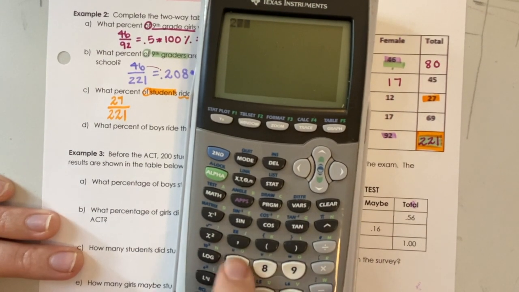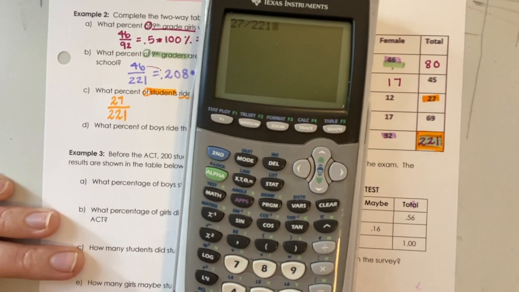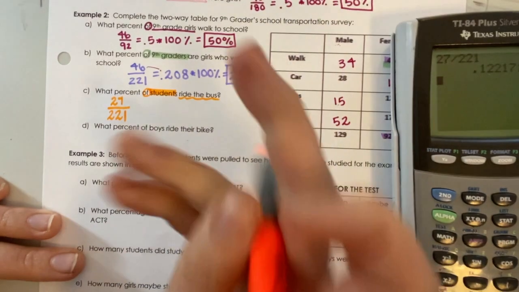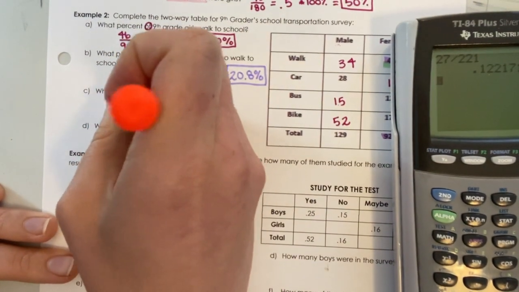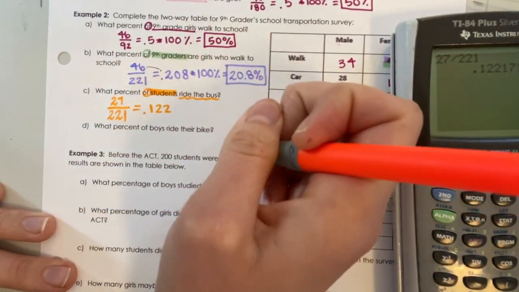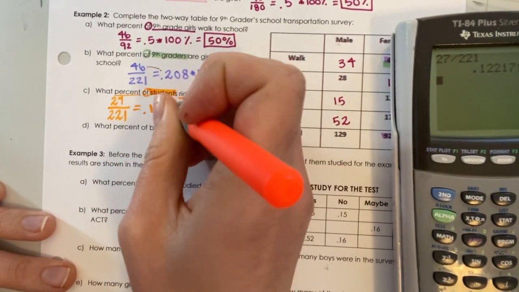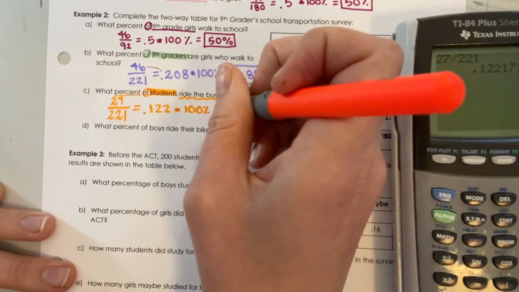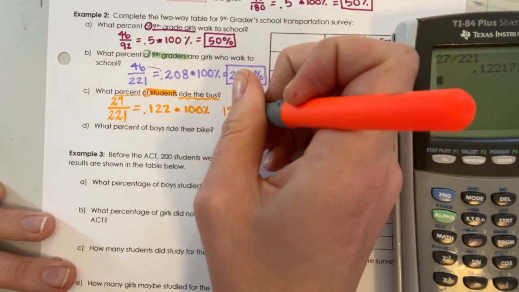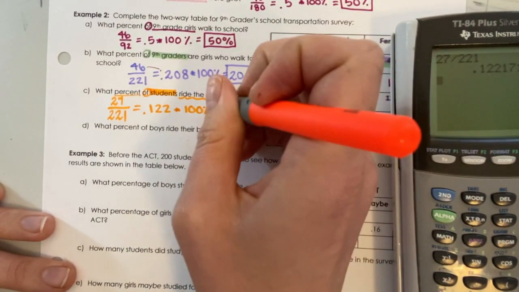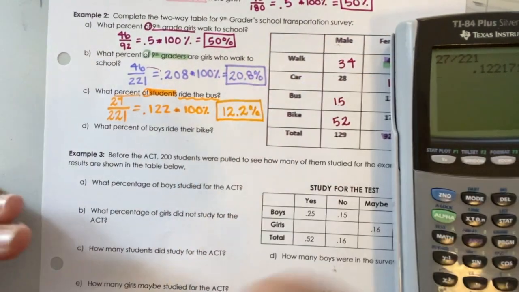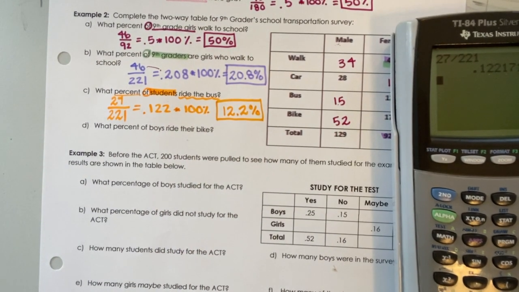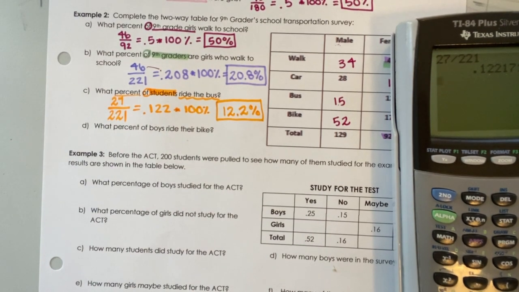So I'm going to do 27 divided by 221, and I get 0.122. This is asking for a percentage, so we're going to multiply by 100%, and I'm going to get 12.2%. So of the students, about 12% ride the bus. And this last question is going to be solved the exact same way.